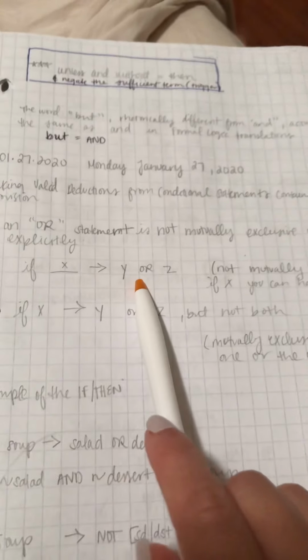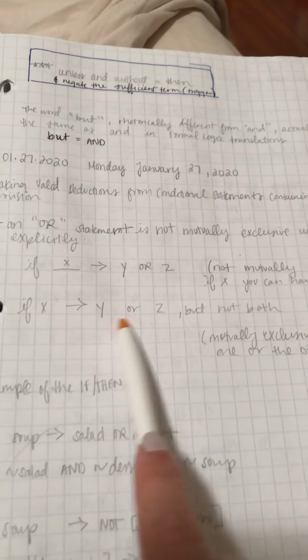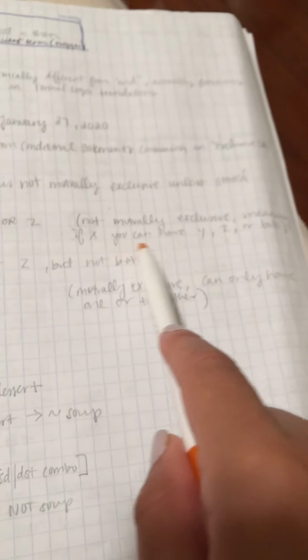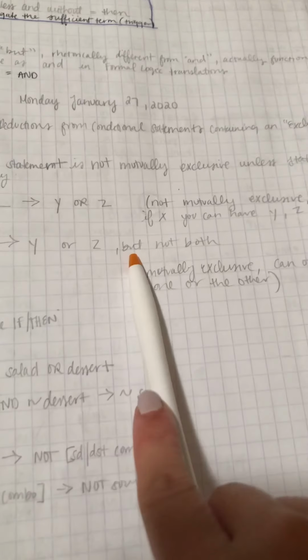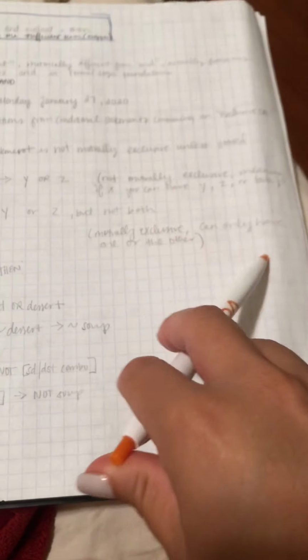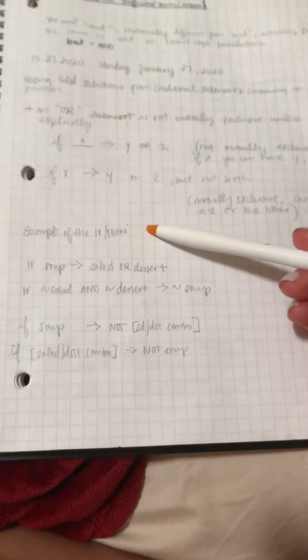If X, then Y or Z. Not mutually exclusive, meaning if X, you can have Y, Z, or both. If it's explicitly stated that you can't have both, it'll tell you, and you should note it. I kind of still have trouble with that, so if you have any thoughts on mutual exclusivity, shoot it my way.